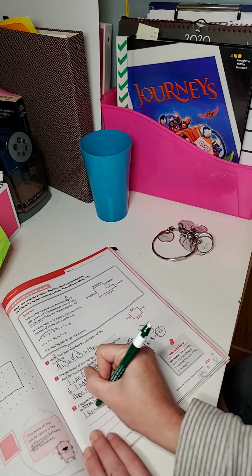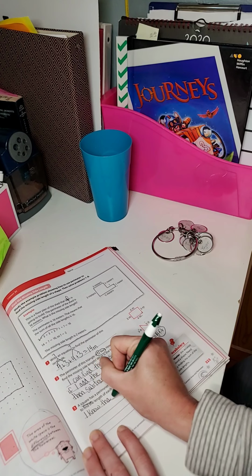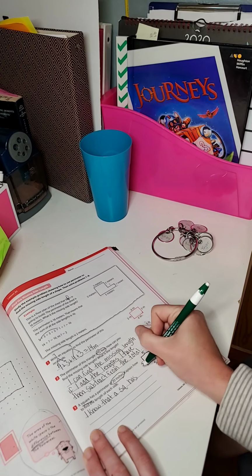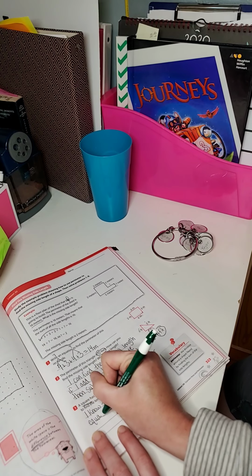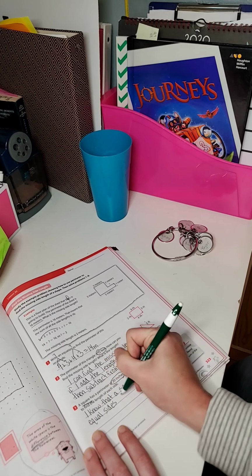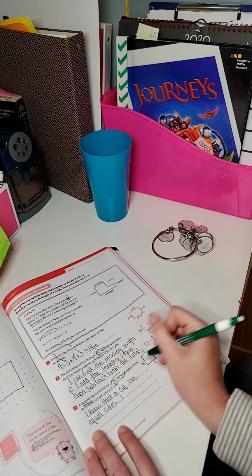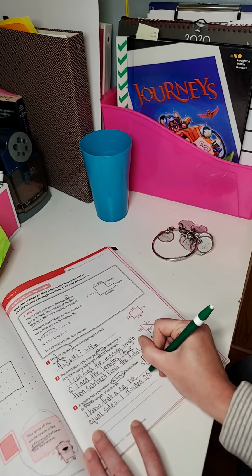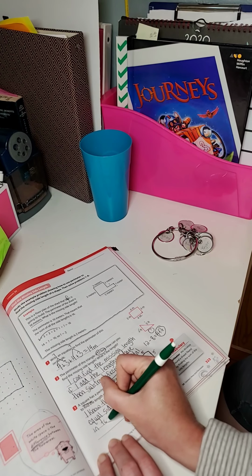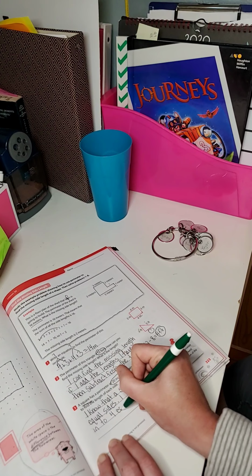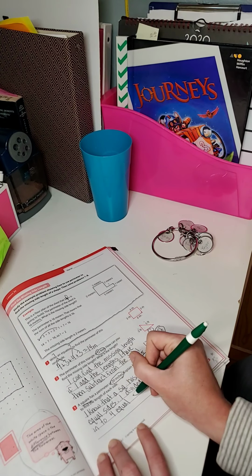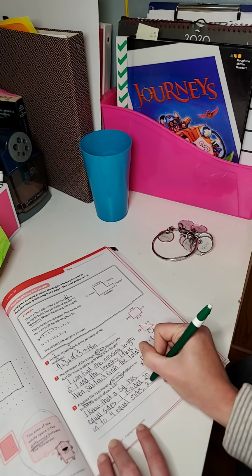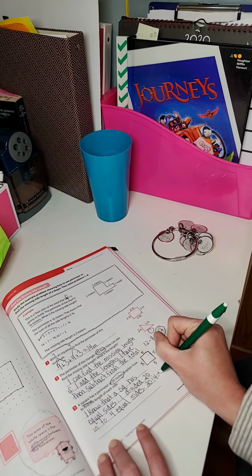I know that a square has equal sides. I divided 20 into 4 equal sides. 20 divided by 4 equals 5.